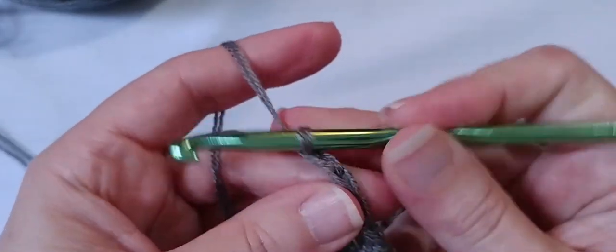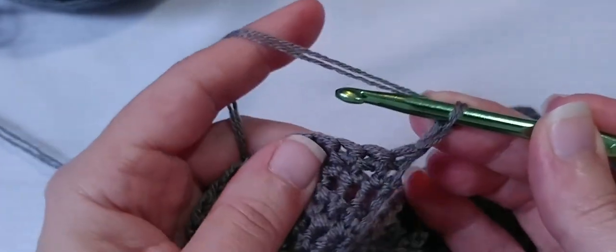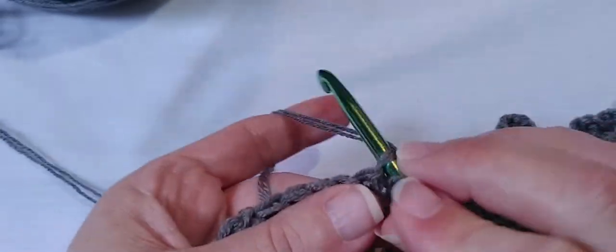We're going to chain 1, turn, and put a single crochet into that first stitch.